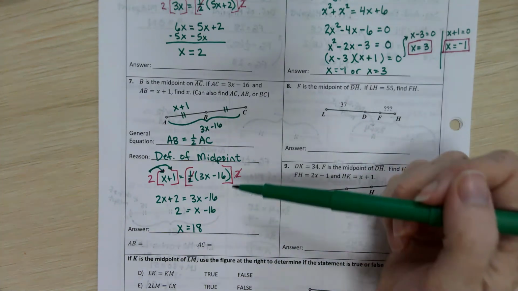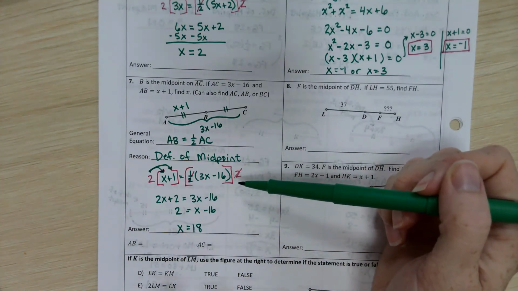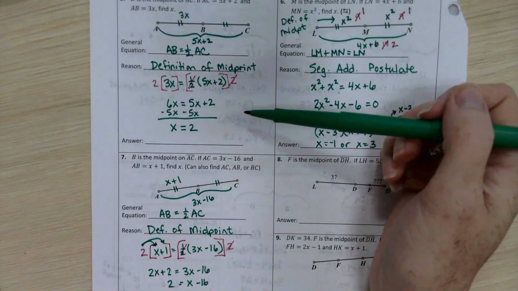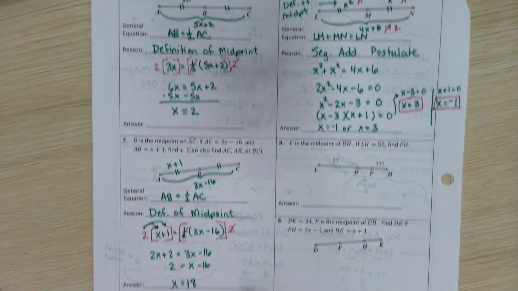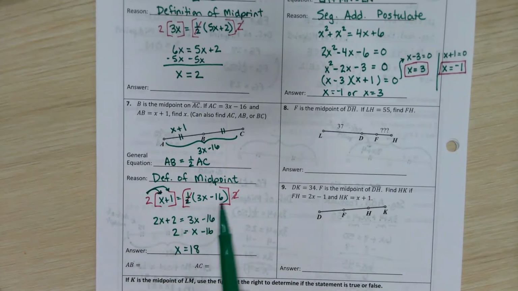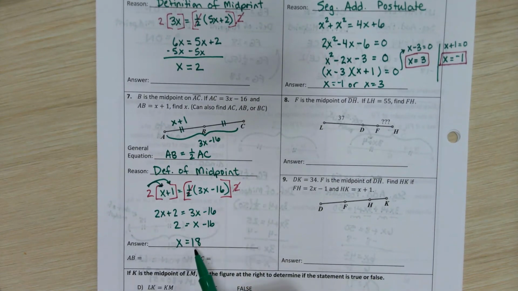Okay, I chose to do this example in the same way as I did the one directly above it. So AB is equal to half the length of AC. I did the same algebraic process of multiplying both sides of the equation by 2, and I got to the point then where x is equal to 18.